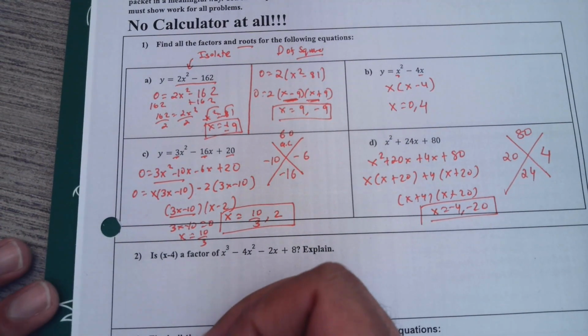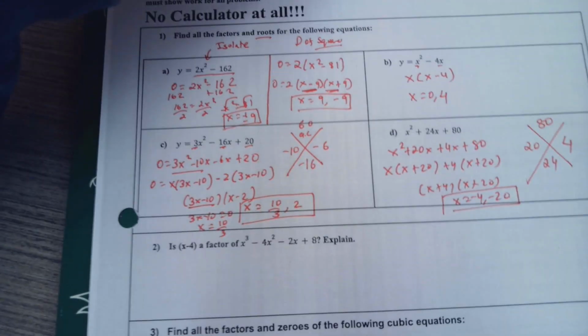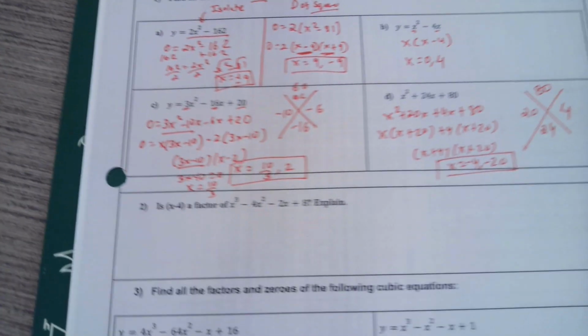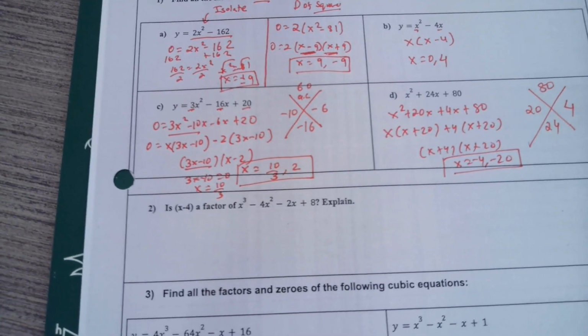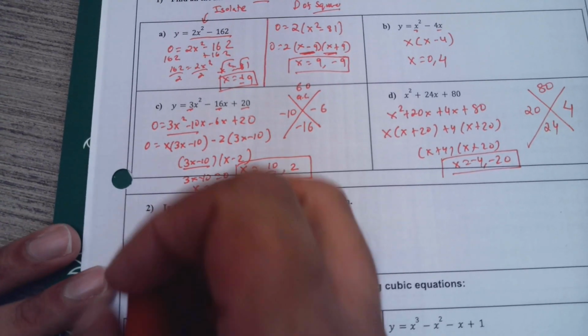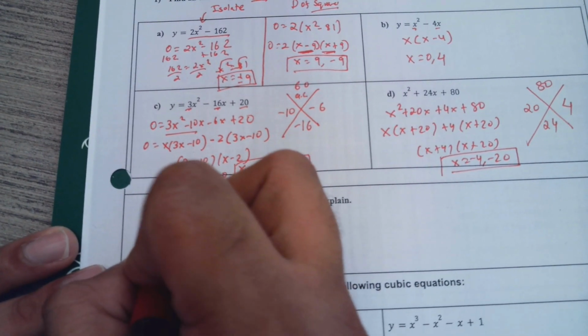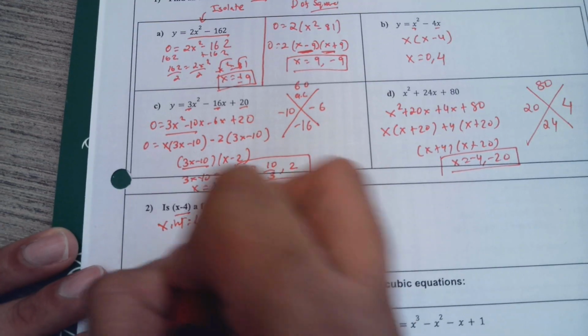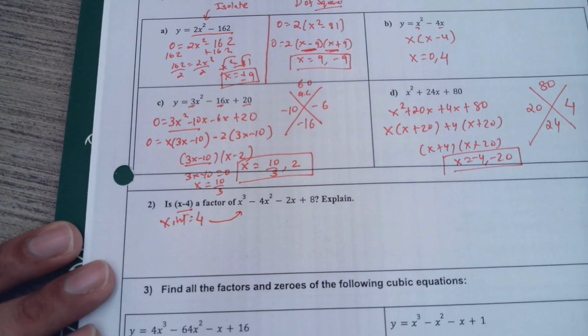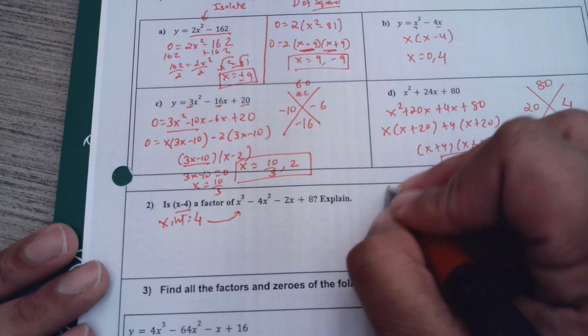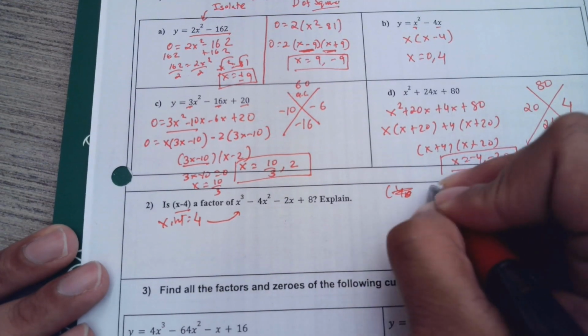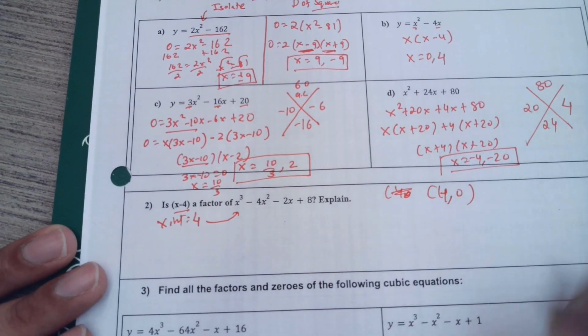Cool. Question number 2. Is x minus 4 a factor? To figure out if it's a factor, you don't have to factor. If x minus 4 is a factor, that means the x-intercept is at 4. So if I plug it in here, I should get 0, because it's the point 4 comma 0.